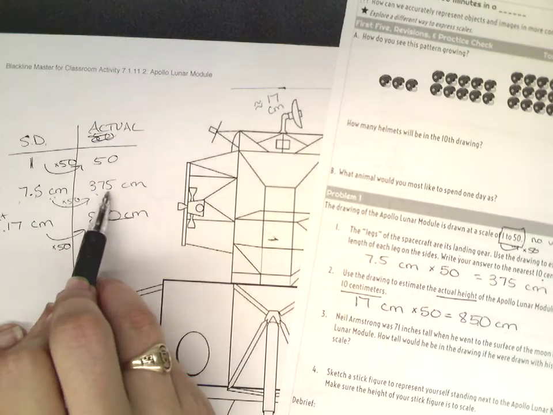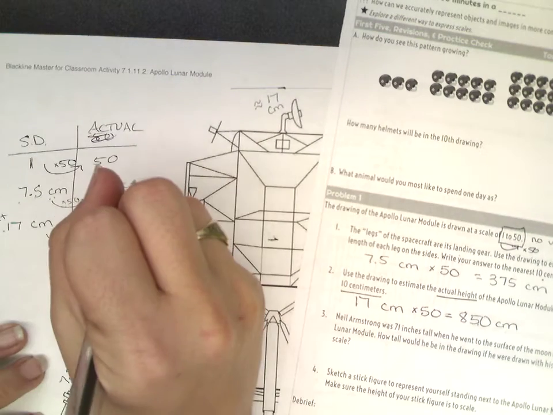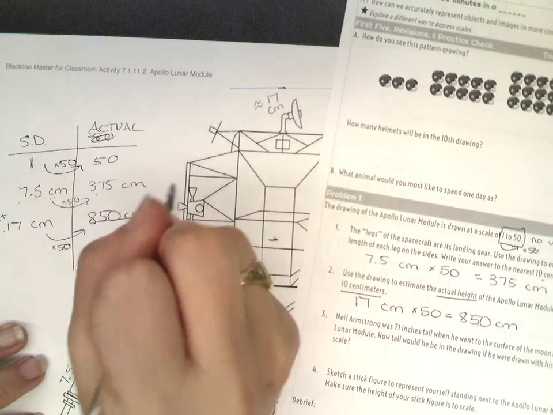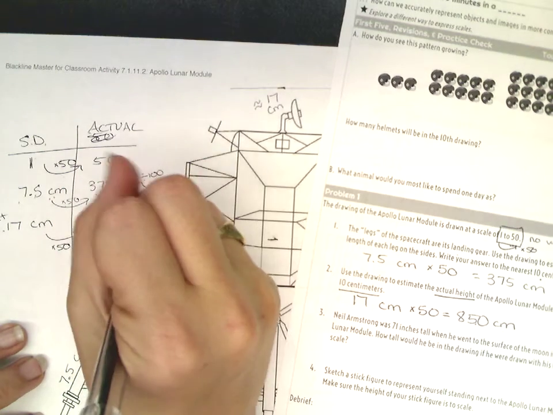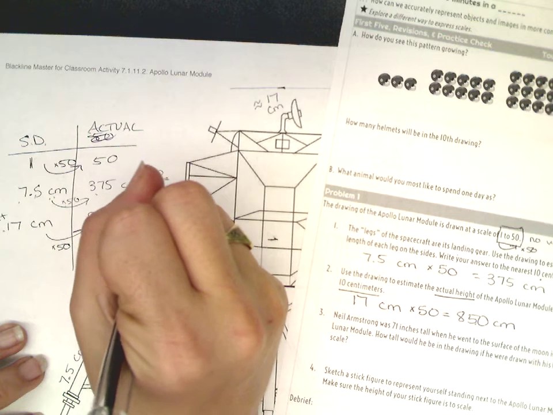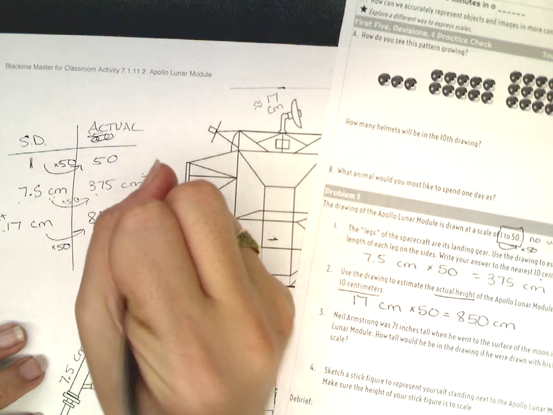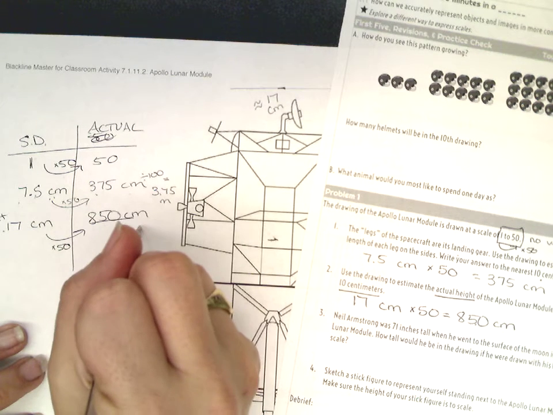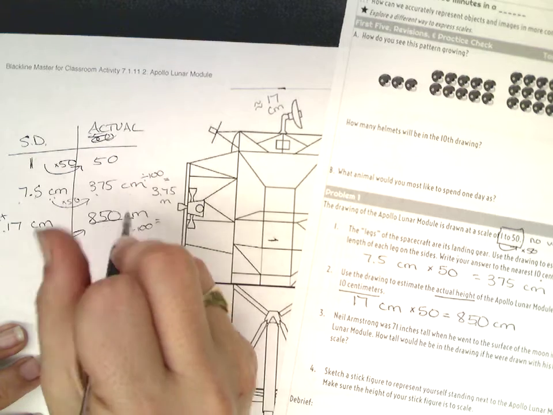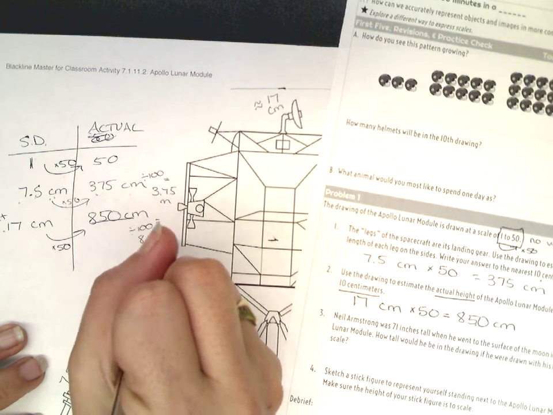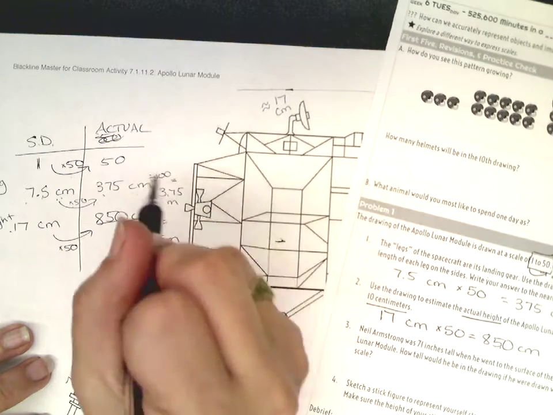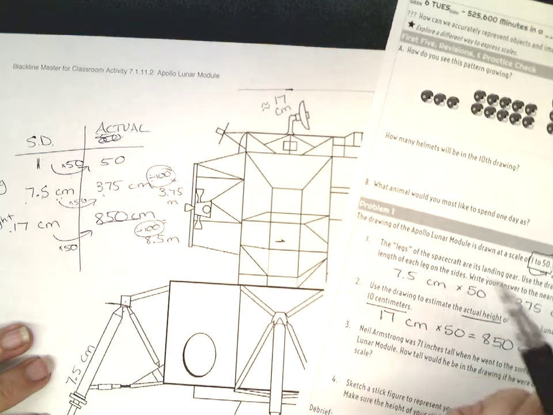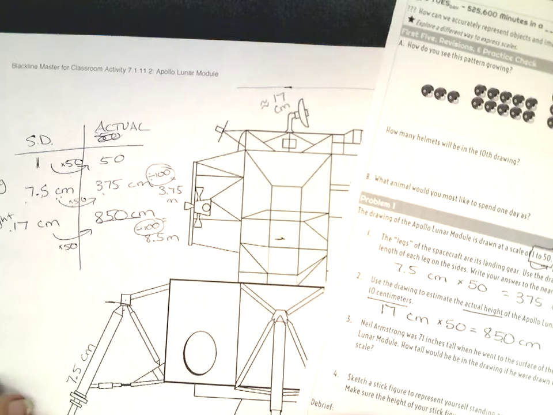Looking over here, 375 centimeters, there are 100 centimeters in each meter. So this is actually going to be 3.75 or 3 3/4 of a meter. 850 divided by those 100 centimeters in a meter, that's going to be 8.5 meters. Two different ways that we could describe this, thinking about that conversion to meters from centimeters.